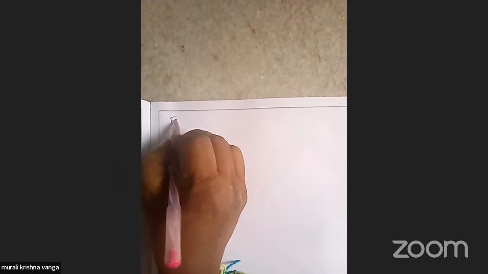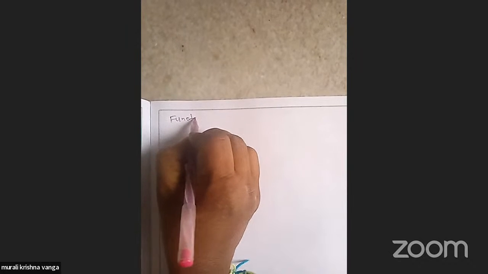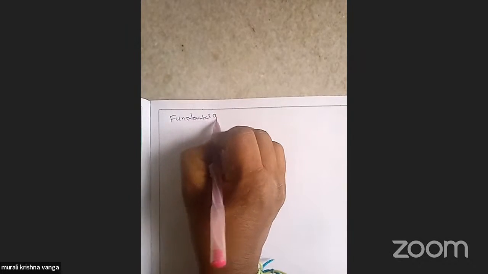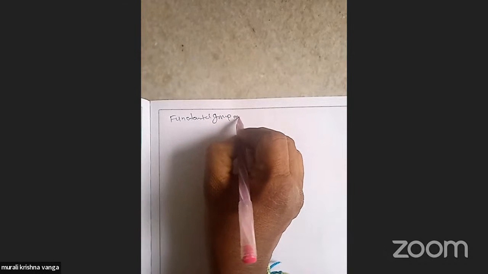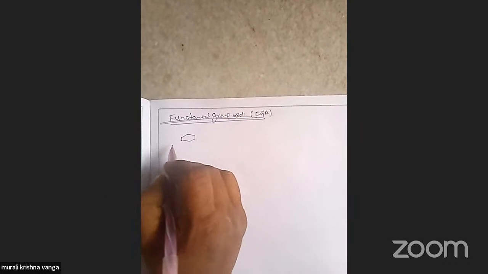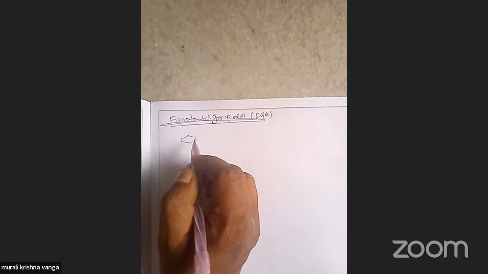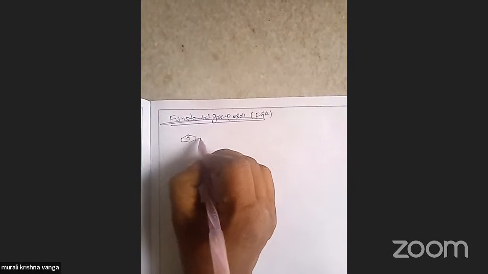Before that, I'm giving some examples, two definitions. Functional group addition, FGA. Functional group addition means that during the synthesis reaction, if a functional group is introduced, that is called functional group addition.